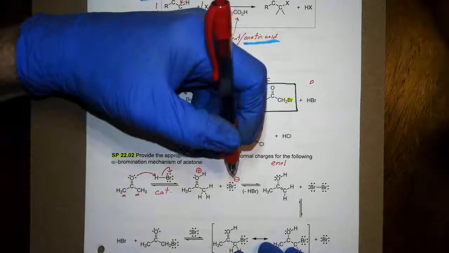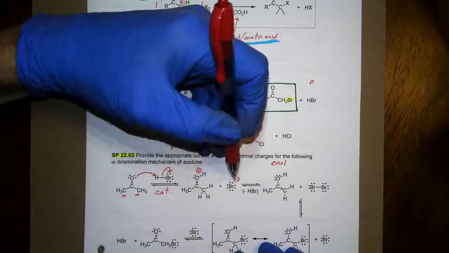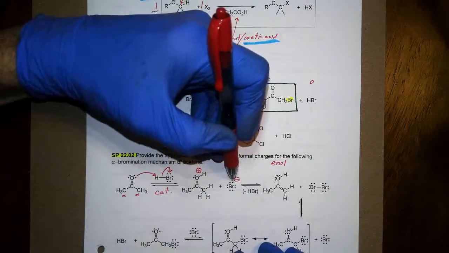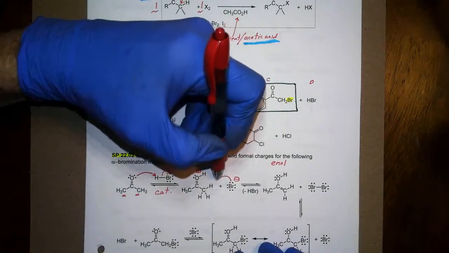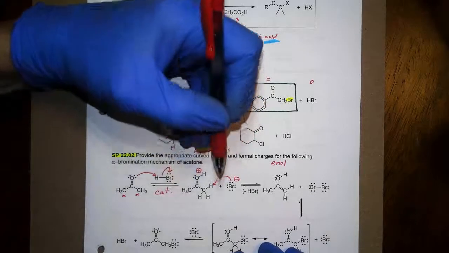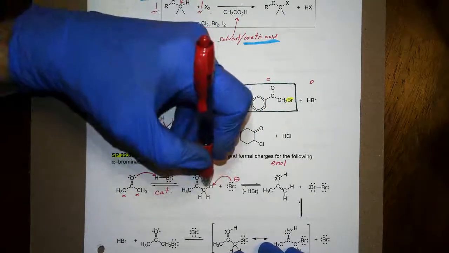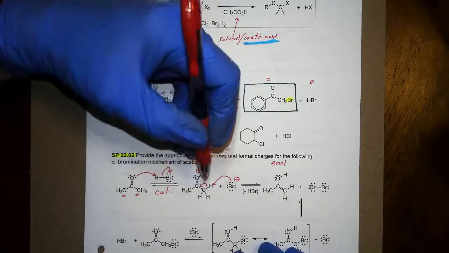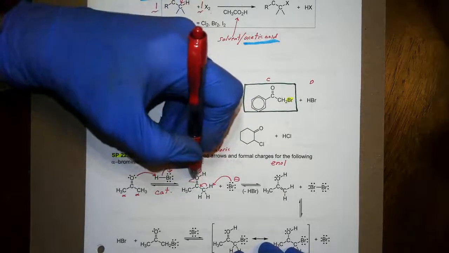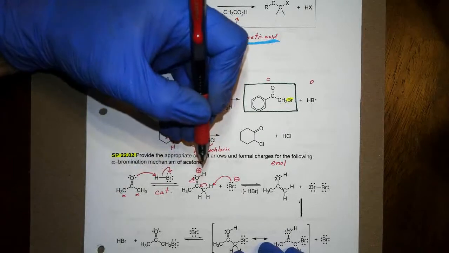The mechanism that makes sense would be for this bromide to come and remove any one of these 3 protons. And you need 3 curved arrows to show that.